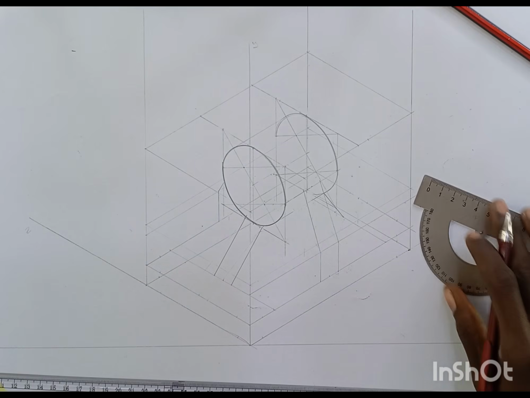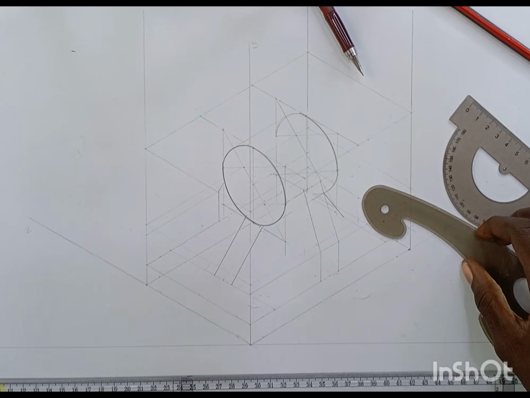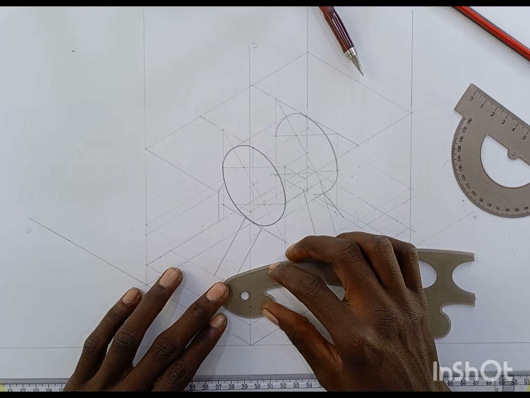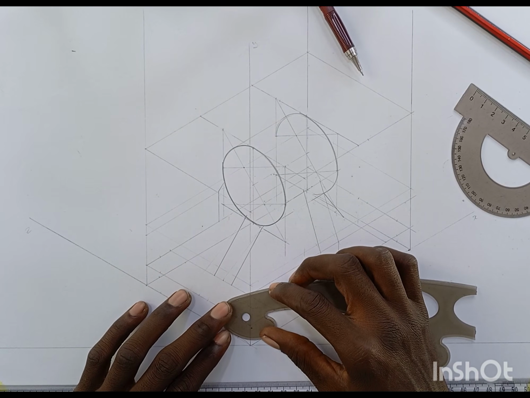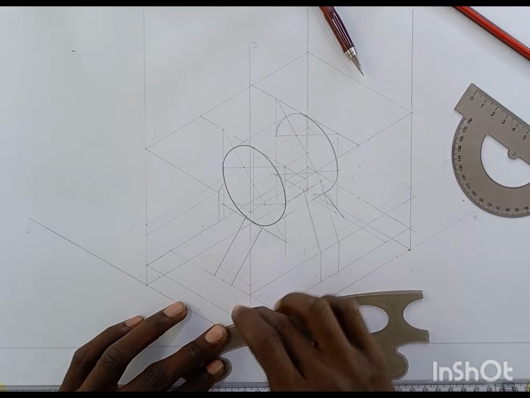So now you may decide to use your French curve to make this curve, or you can use anything you have available. You can use your pen also to make the curve. So let me just use a pen to make the curve here, or the French curve. I think I have a French curve there. One thing you will do here is, when using the French curve, the curve you took here, you are going to make the same curve here. So here and here are going to be the same, up and down.